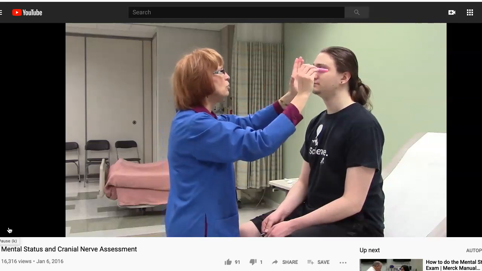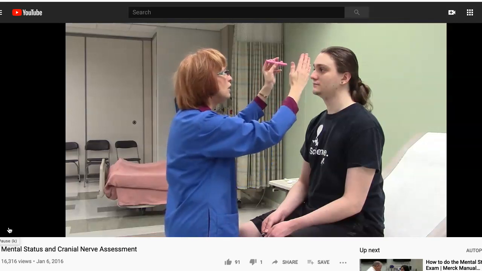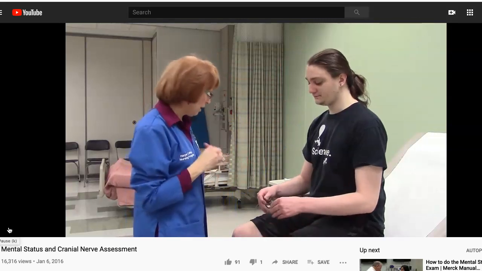Follow this in, and then for accommodation, I expect convergence of the axis of the eyes and constriction of the pupils. And then continuing on with cranial nerves number 3, 4, and 6, I'm going to shine a light right into your pupils for the pupillary light reflex. And I see that the pupil constricts when the light is on the pupil. Okay, you can put your glasses back on.